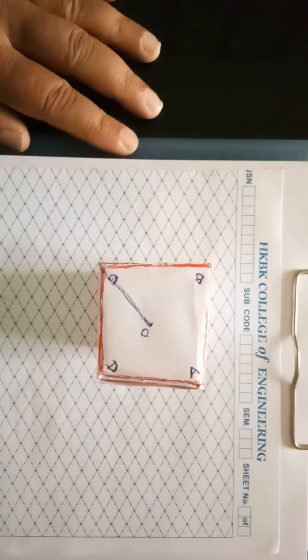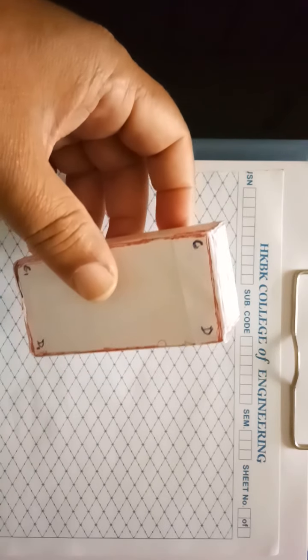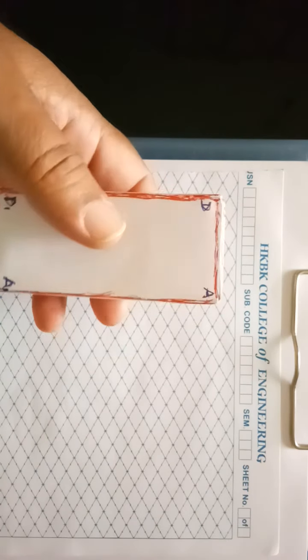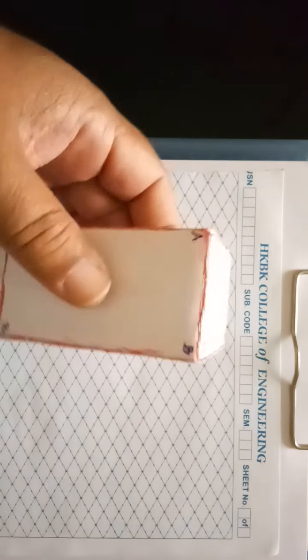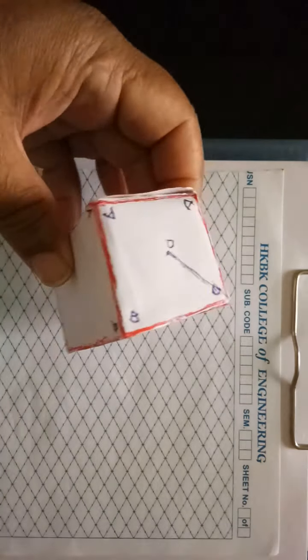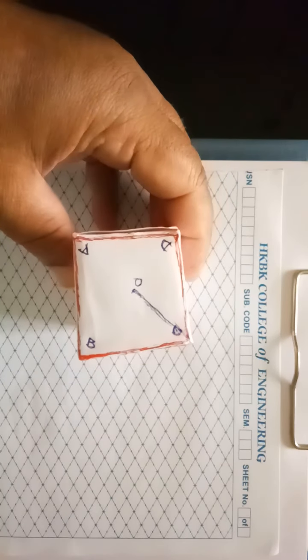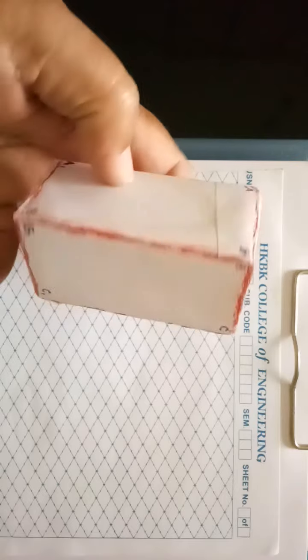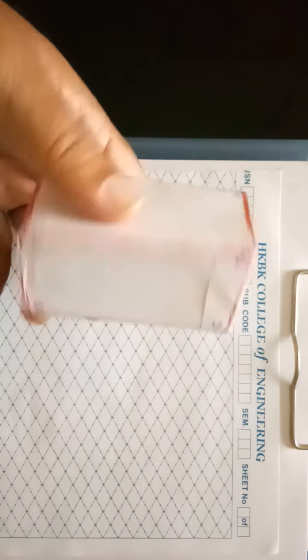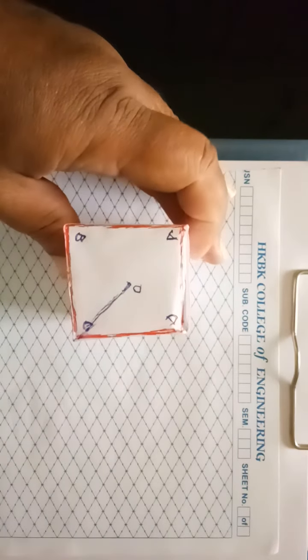So continuing with the isometric projection, okay. Now we'll come to the actual isometric projection of a solid. So you can see this is a square prism, okay. How to draw the isometric projection of a square prism, that I'll teach you now.